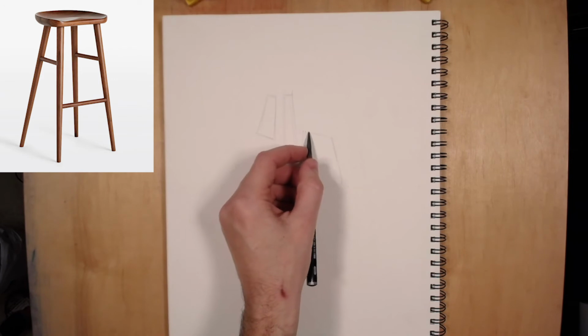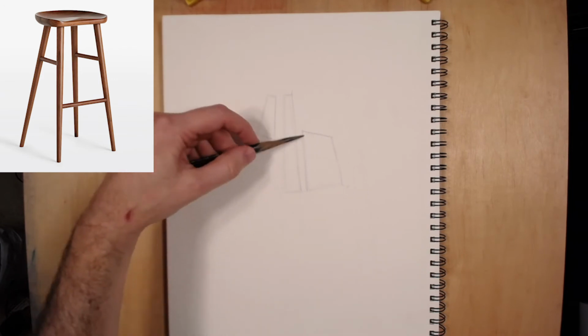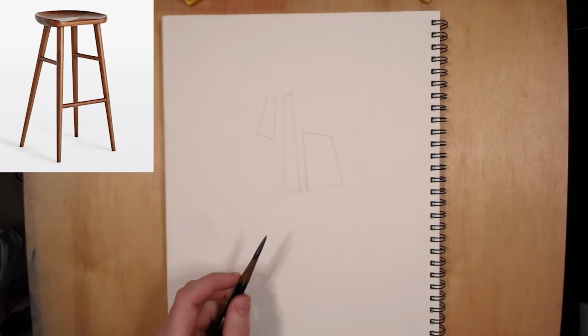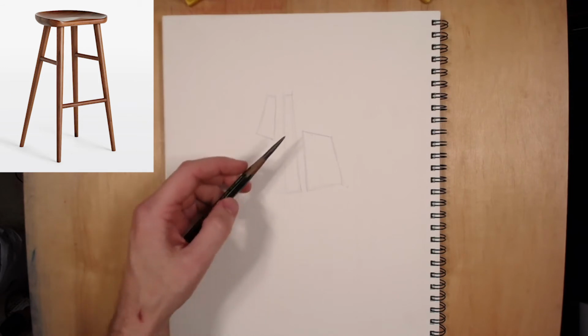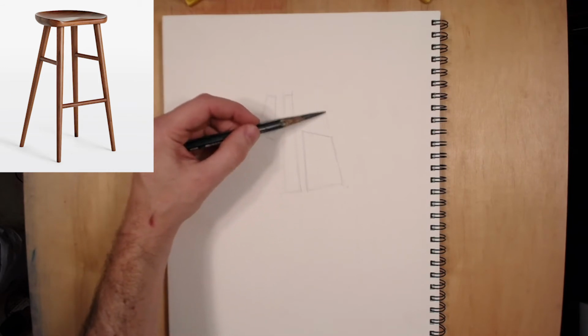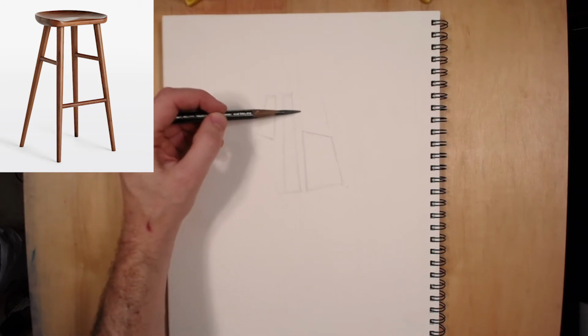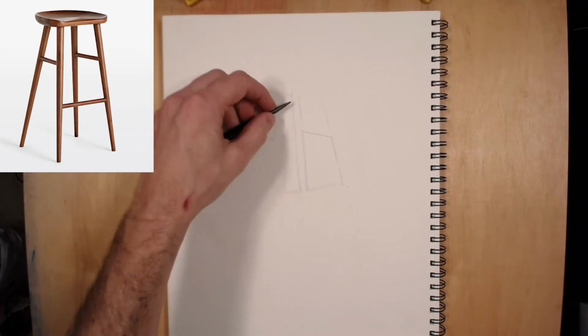So far, I only have 3 trapezoids on the page, but that's the purpose of this exercise. It's to draw these abstract shapes first and use them to arrive at the silhouette of your object, in this case, a stool.